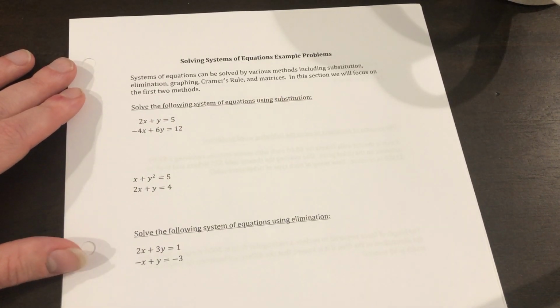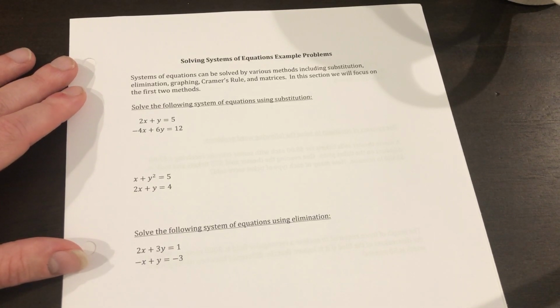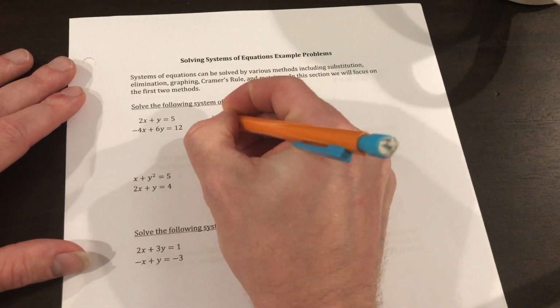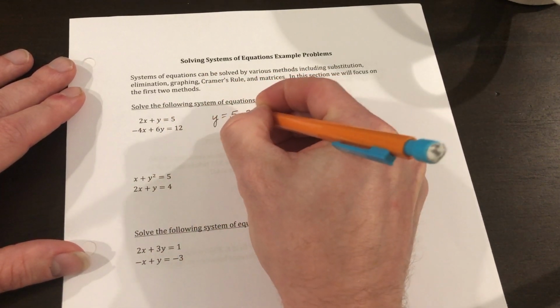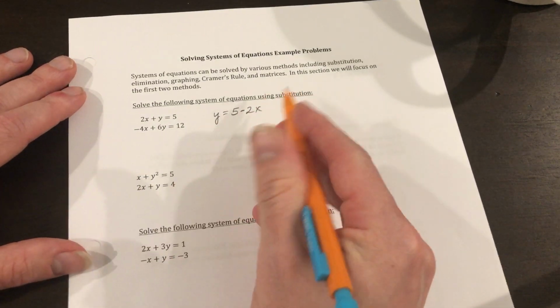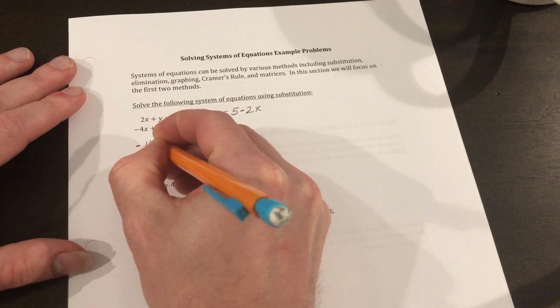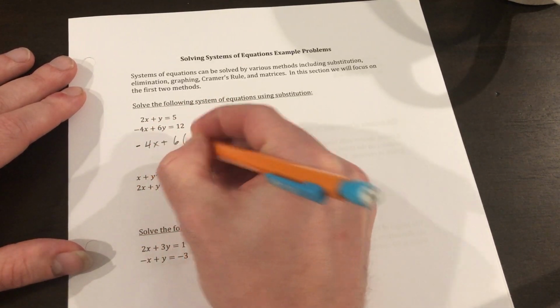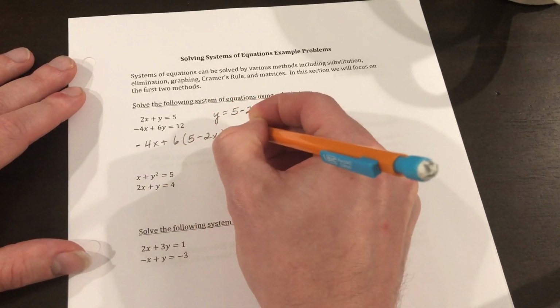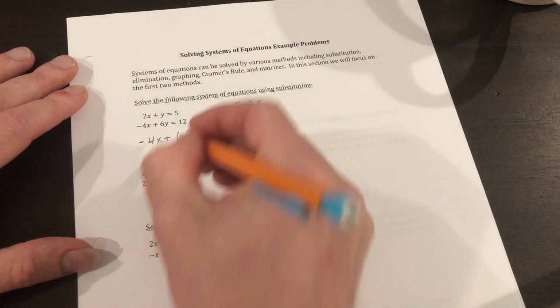Now, what I would do is, whenever I'm looking at this, whatever variable is by itself, like y is just by itself, that's when I would maybe use substitution. So what I'm going to do is solve for y up here. So I get y is equal to 5 minus 2x, in the first equation. Now I'm going to take that and substitute it in for y into the bottom equation. Now we're going to make sure that we distribute.